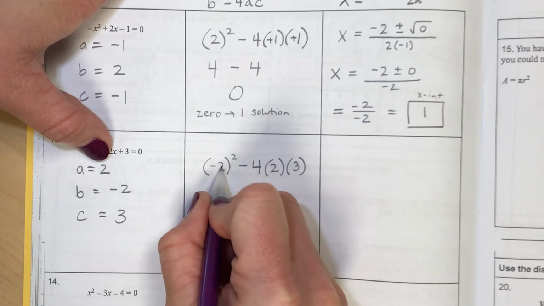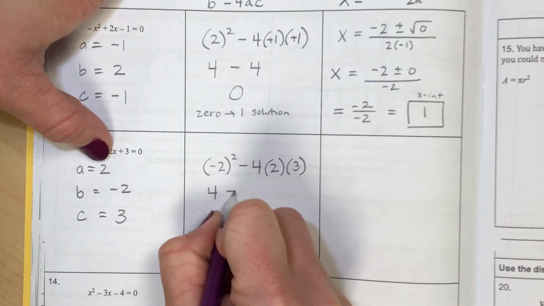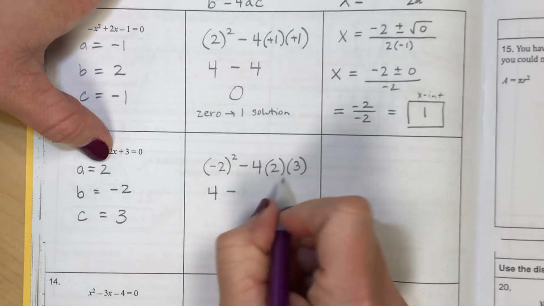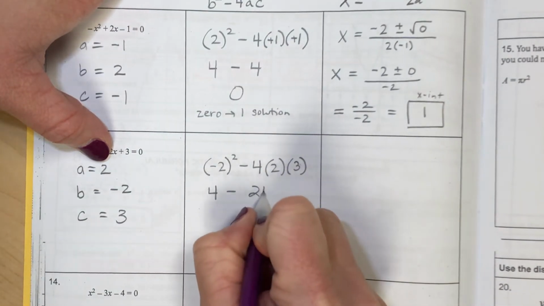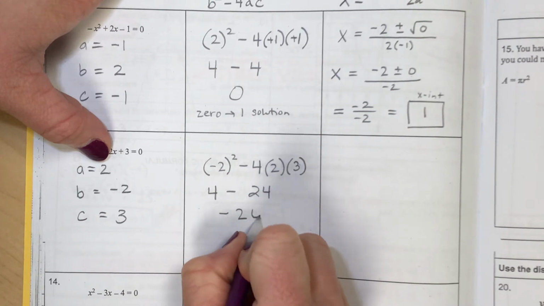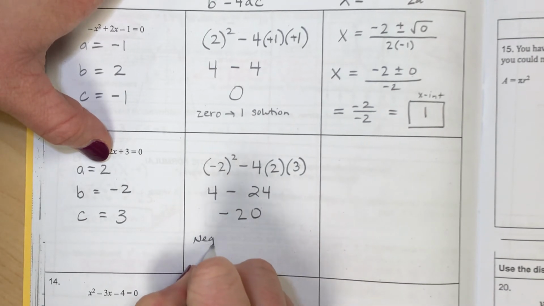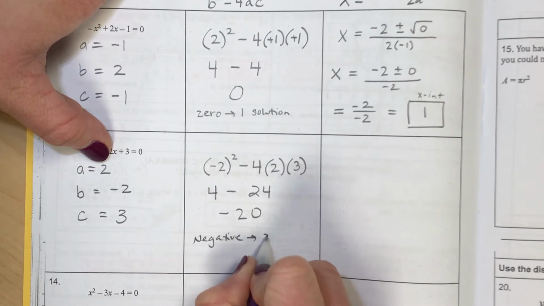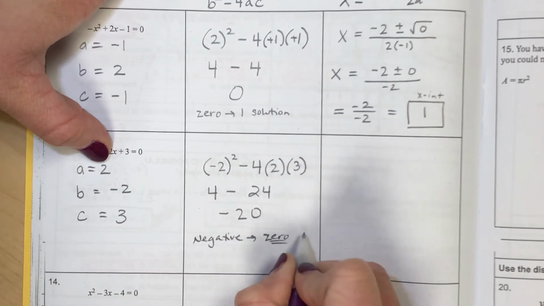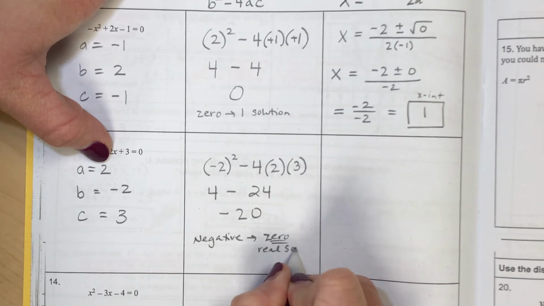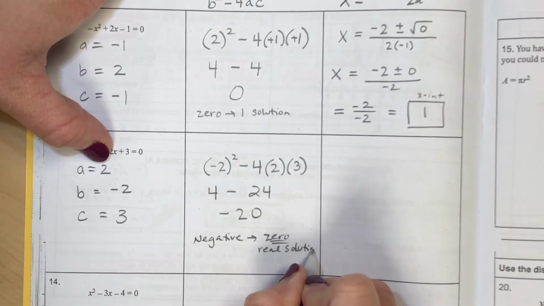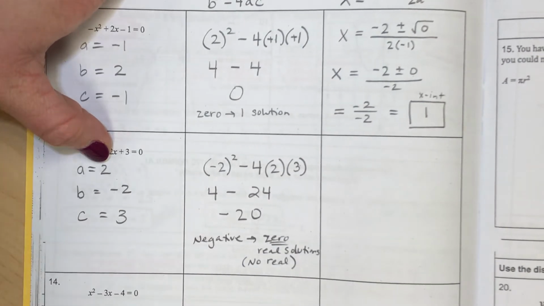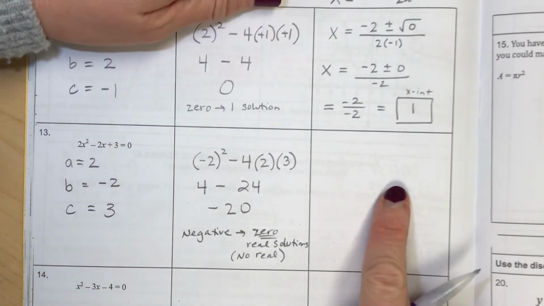We'll have negative 2 times negative 2, which is 4. And 4 times 2 is 8. And 8 times 3 is 24. And I'm going to get the number negative 20. So when you have a negative, I'm going to show you that you are going to get zero real solutions, or no real solutions. And I'm going to show you over here once we start filling in our quadratic.